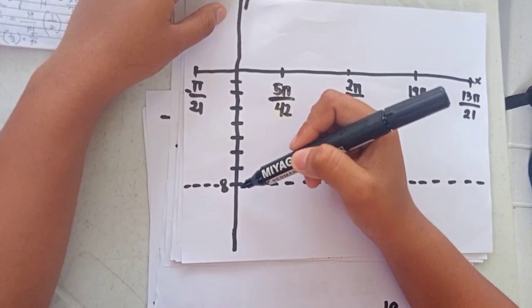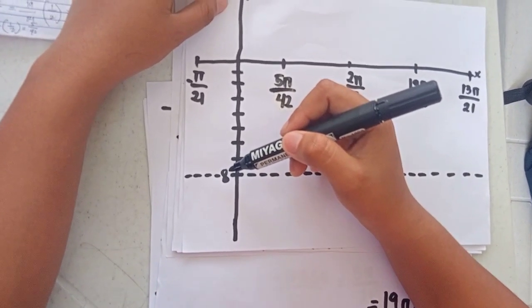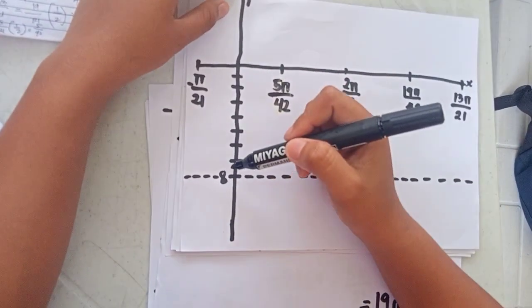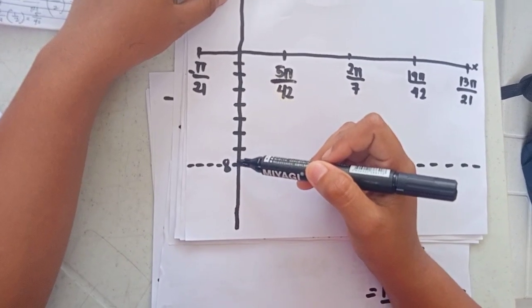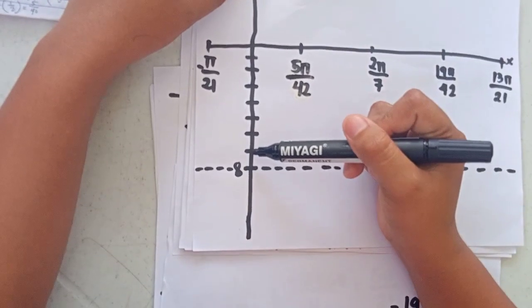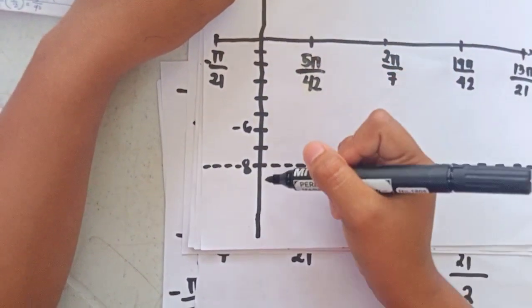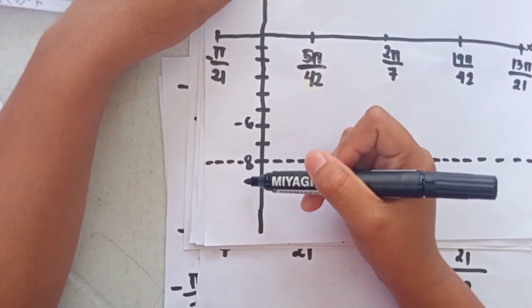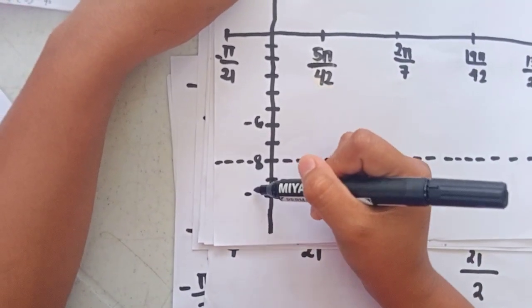So our vertical shift is negative 8. Then we all know that the amplitude is positive, so positive 2. So negative 8 plus positive 2 equals negative 6. Then negative 8 minus positive 2 equals negative 10.